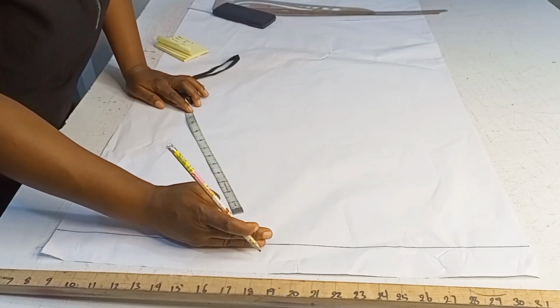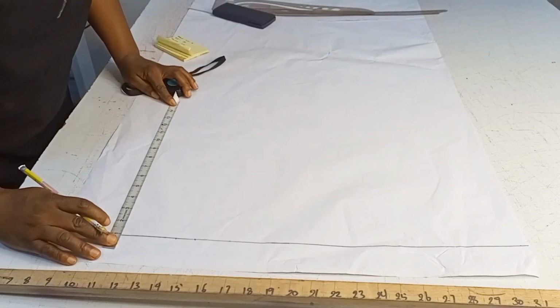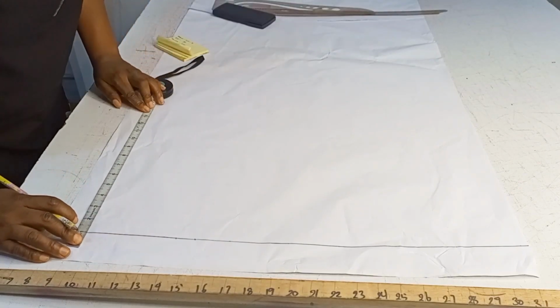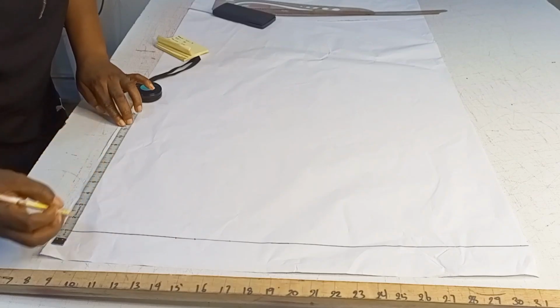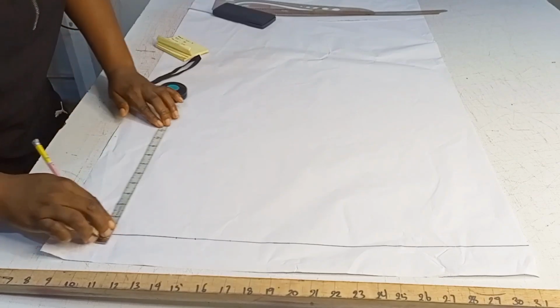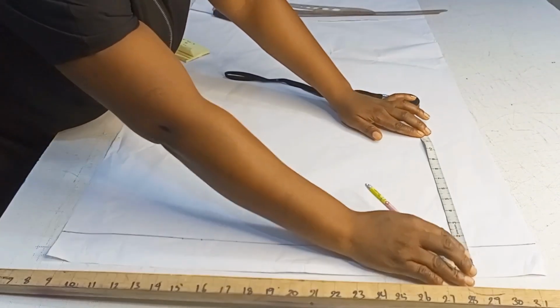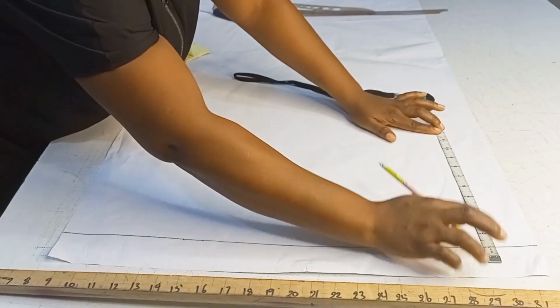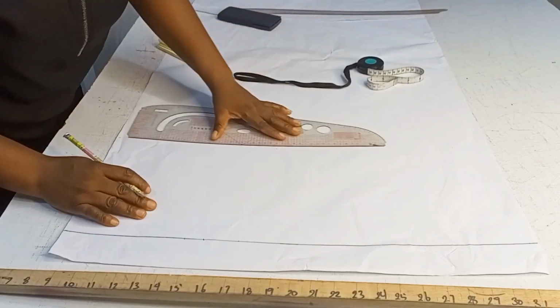Then from the waistline to the hip line. Our hip line is 9 inches. Please, this 9 inches works for everybody. So just come down by 9 inches from your waistline, and then you also rule it across.